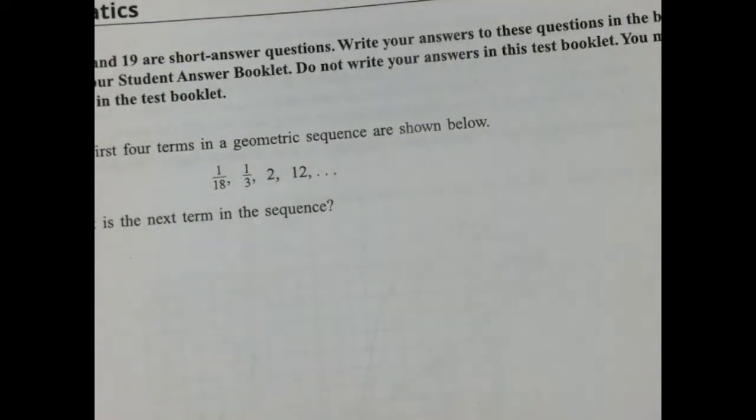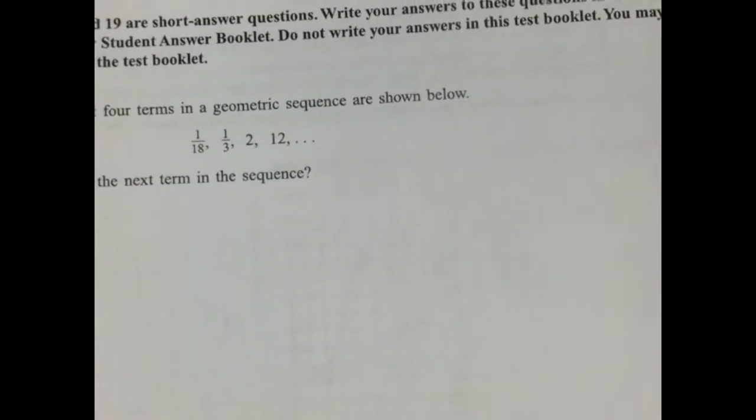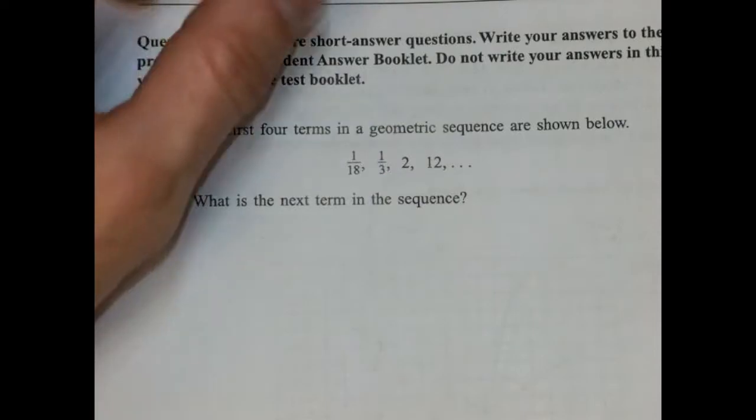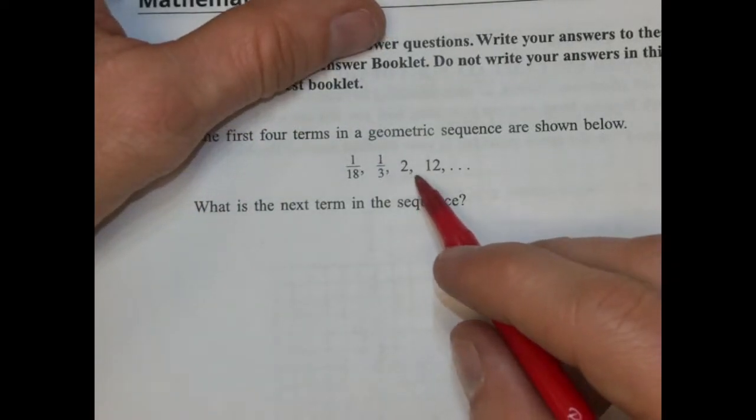Yeah, probably. All right, so the first 4 terms in a geometric sequence are shown below. All right, so we have 1/18, 1/3, 2, 12.